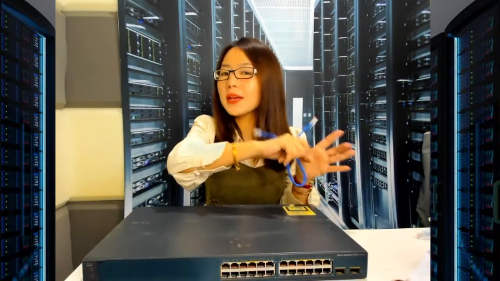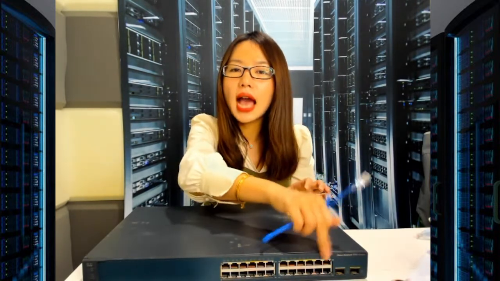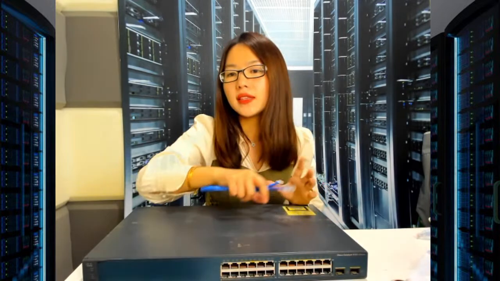PC, yeah, like a PC, right? So what else can connect to the downlink interface?